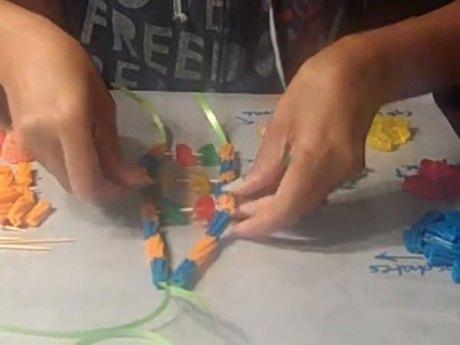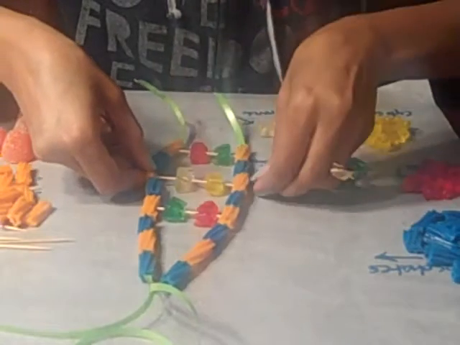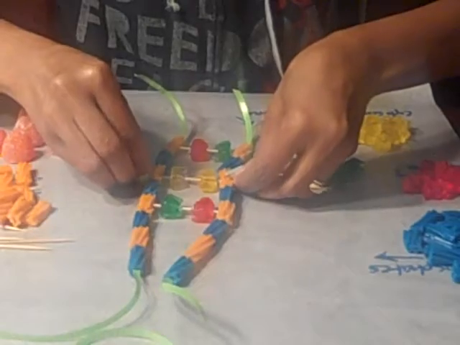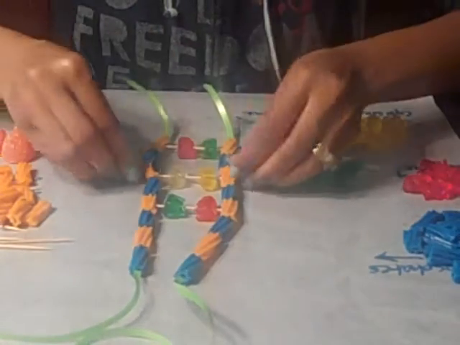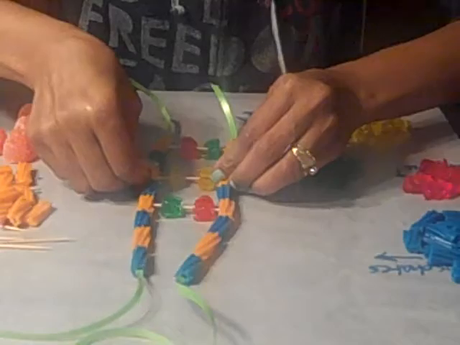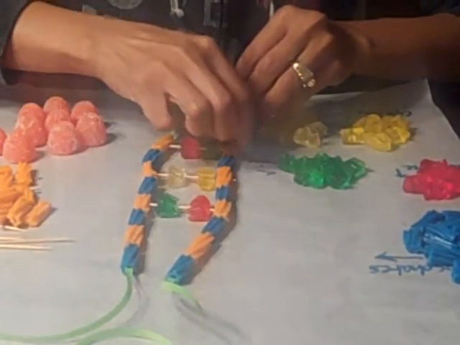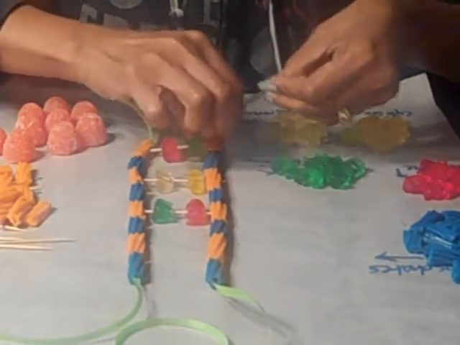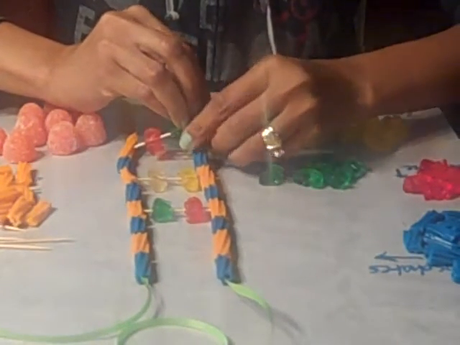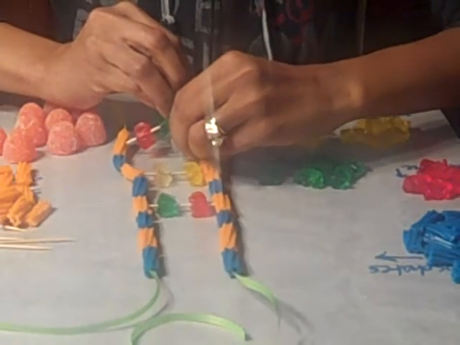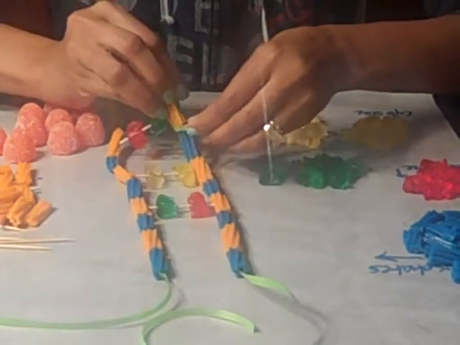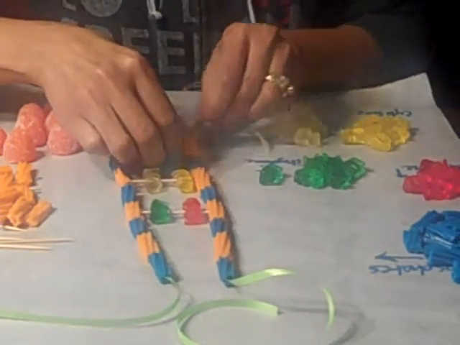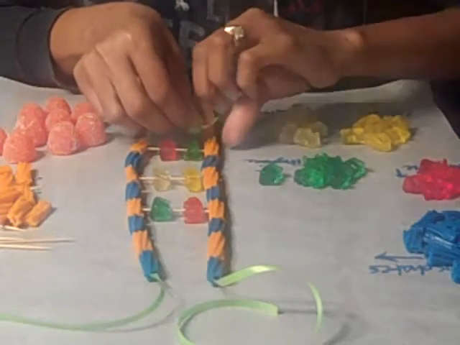So, I'm going to attach those. Attach these. Now to keep my sugars from falling off, actually they won't fall off once we have all this attached, but what I could do to keep that from falling off is to go ahead and tie it on.